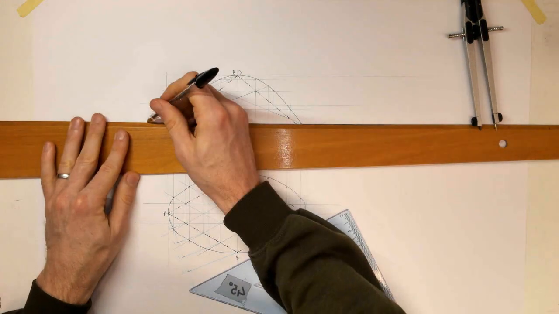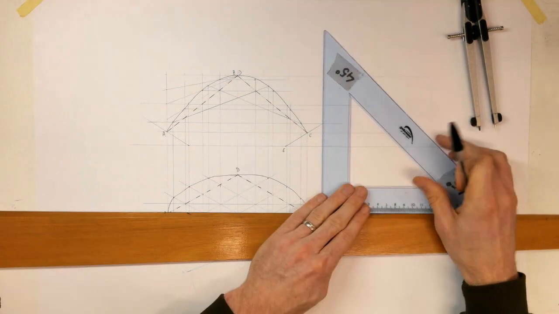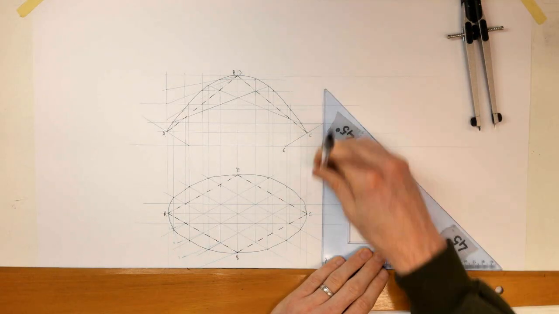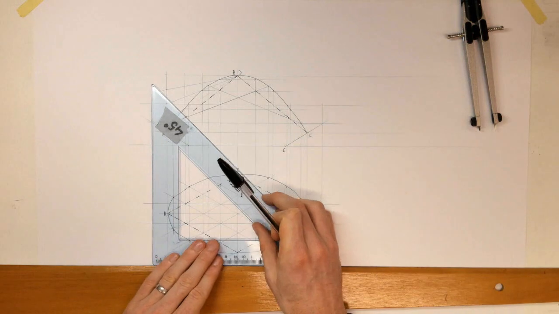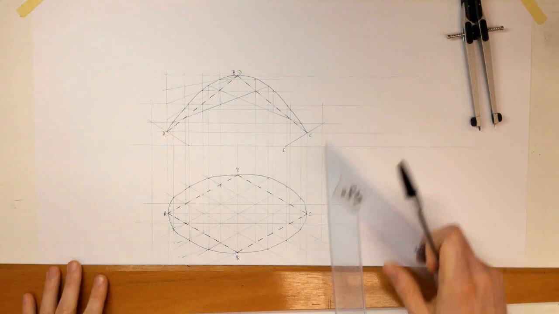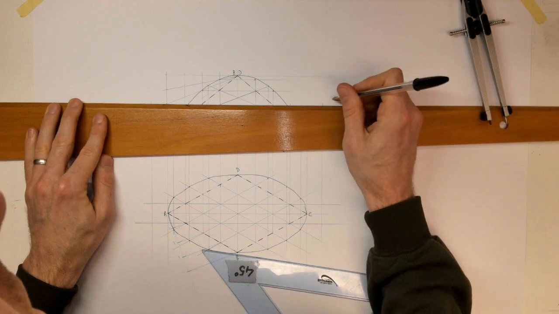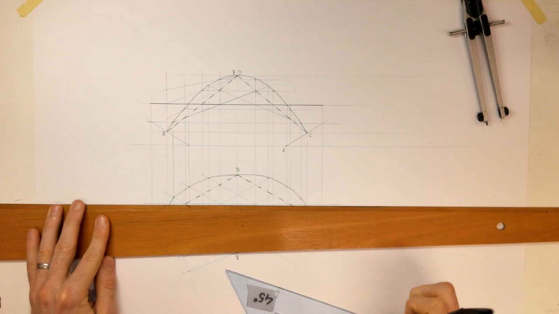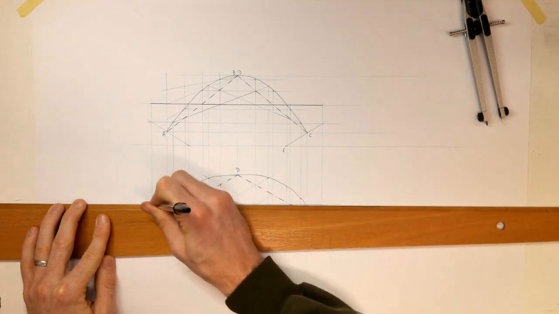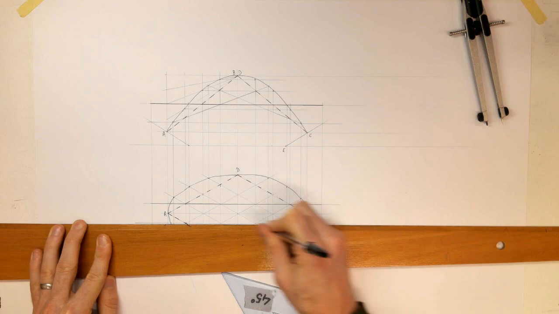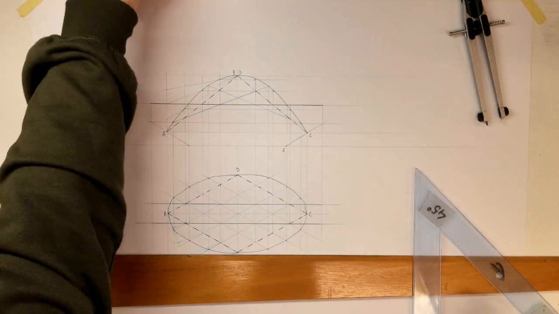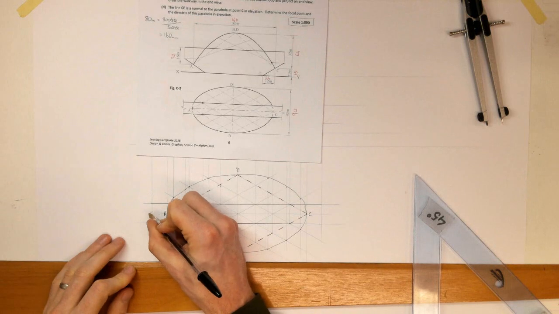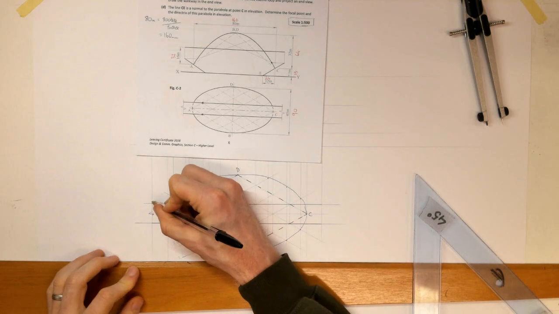So, that is my road. I can finish my road here. Plan. This symbol here just means it goes on to infinity, so I'll just draw my symbol there.